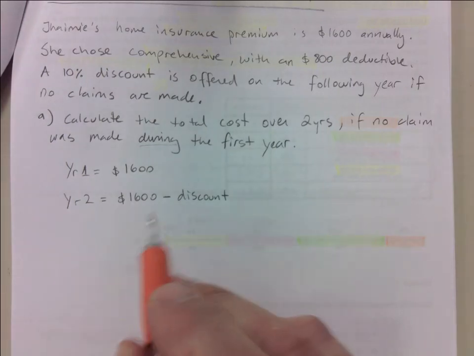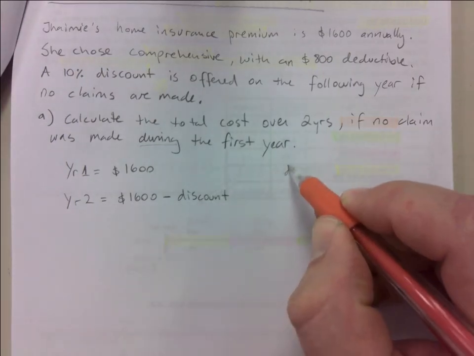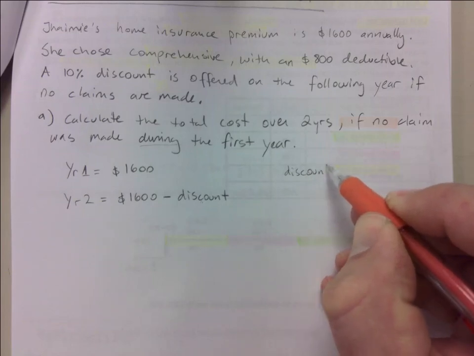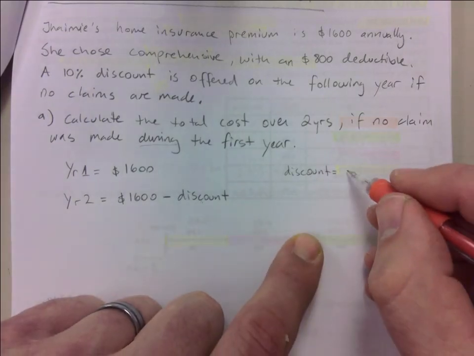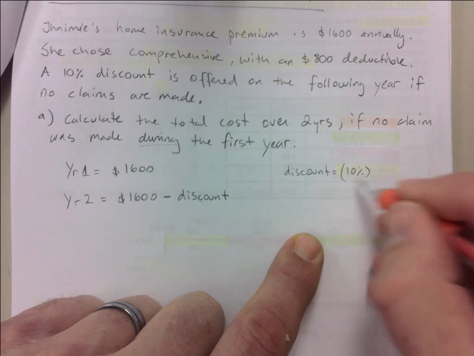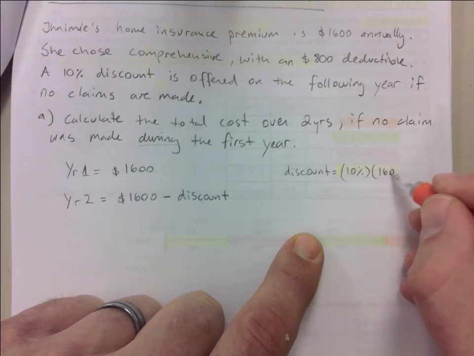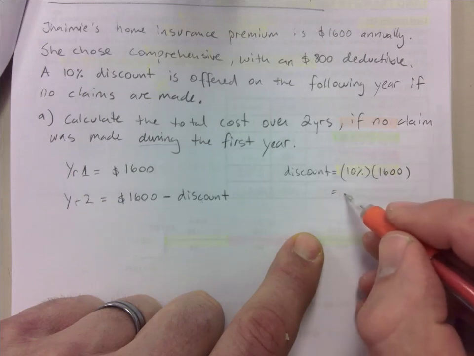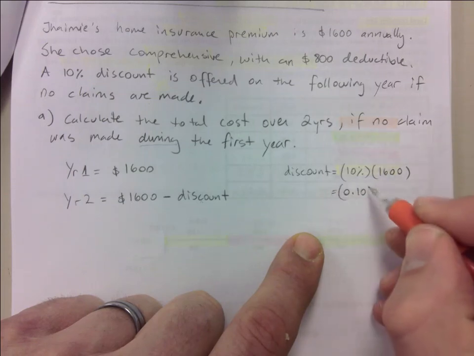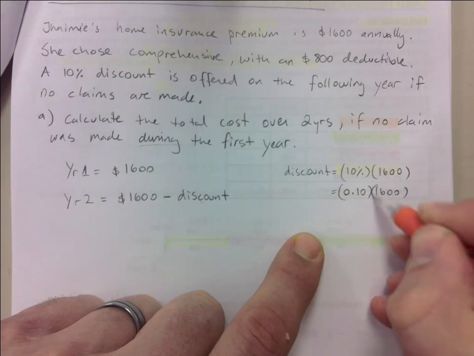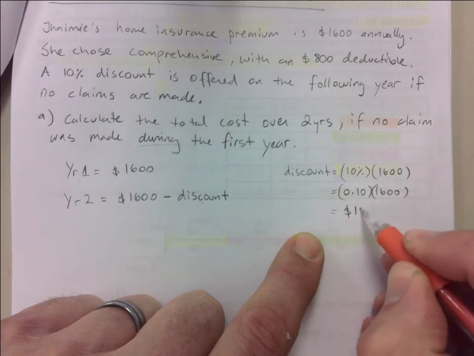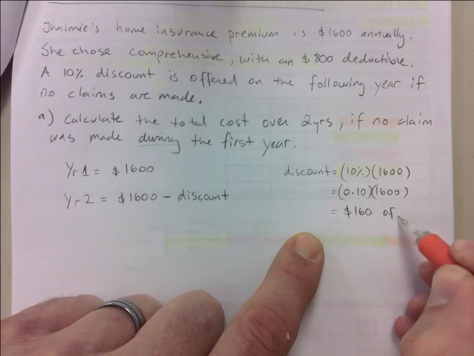So in that scenario, we need to figure out the discount. So discount is 10%, okay, 10% of $1,600. That would be 0.10 times $1,600. That would be $160 off.